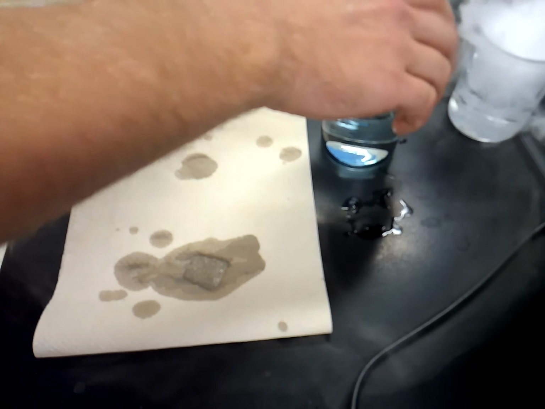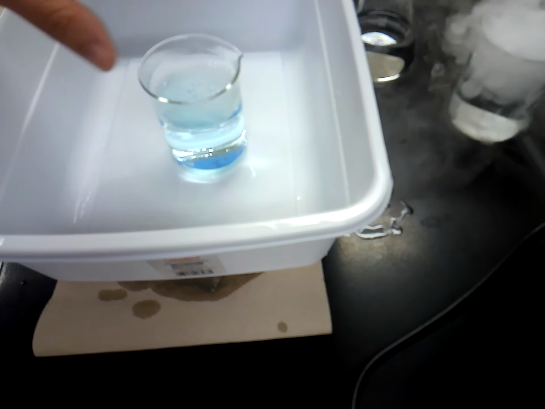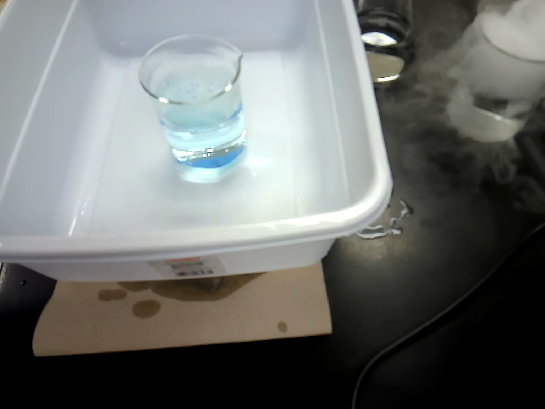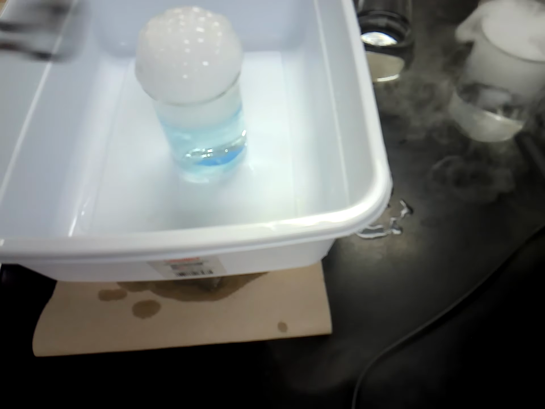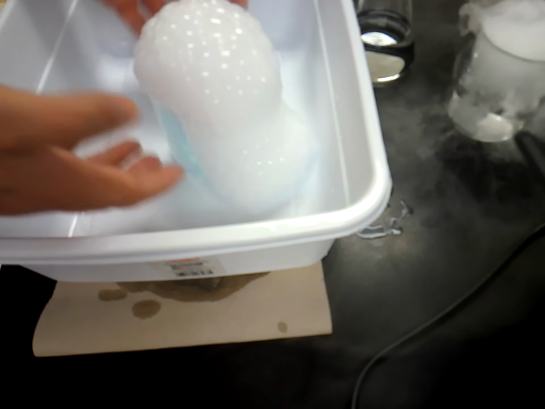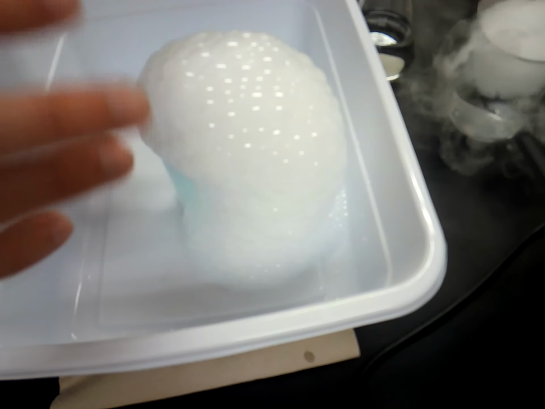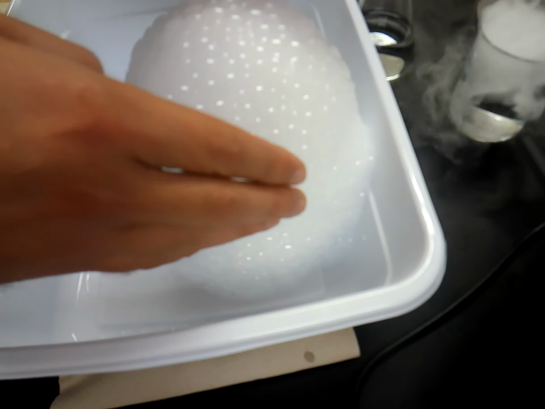Second demo can get a little bit messy, so I'm just going to throw it in a tub here. And this is just warm water with soap in it. So same exact thing, we just added soap. Cool thing about soap is that it captures that gas in the form of bubbles, and then the bubbles rise to the top because they're less dense. And then they fall off the side because it's more dense than the air. So less dense than the water, more dense than the air.